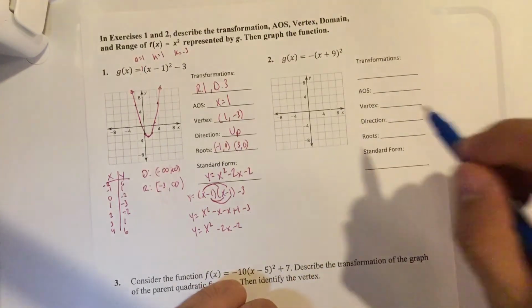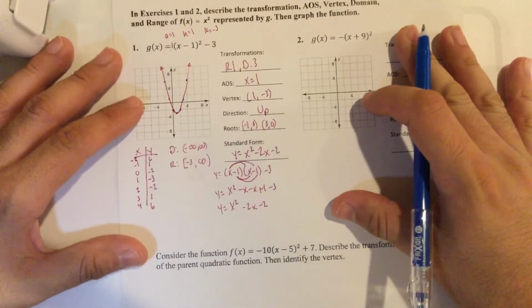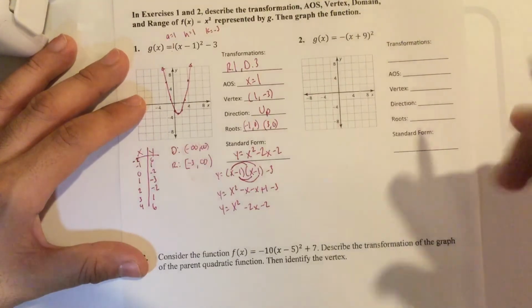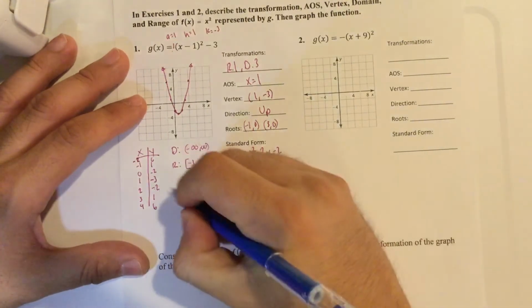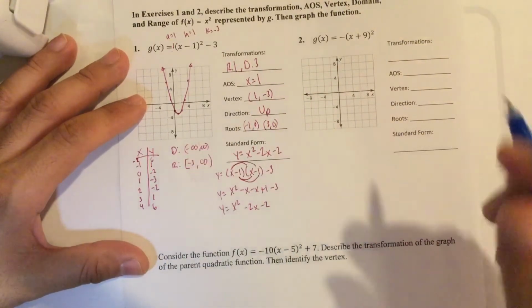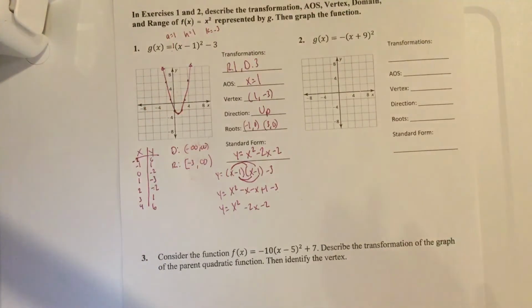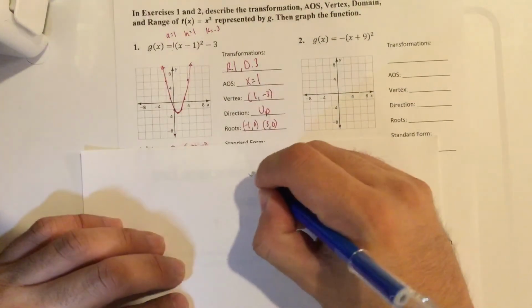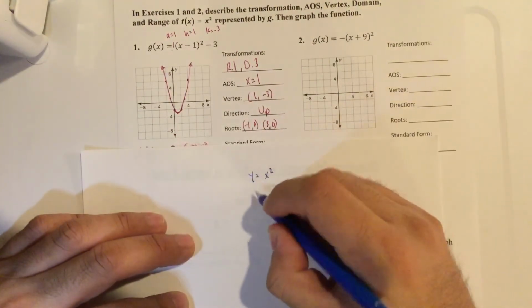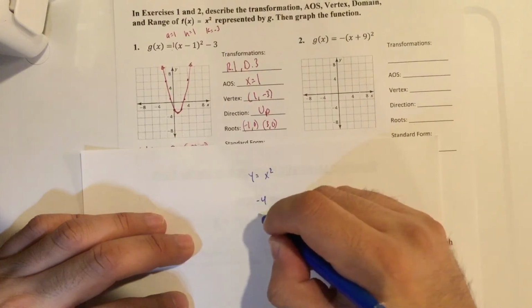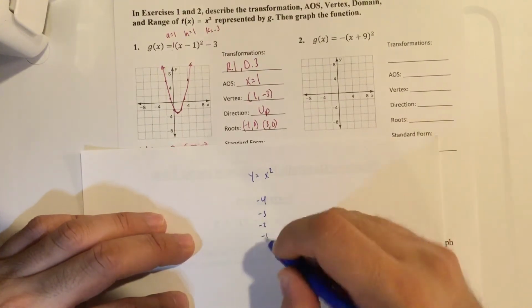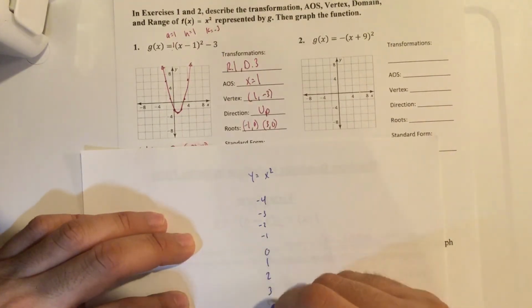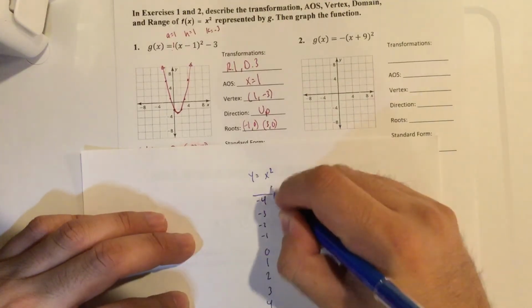So really quickly, let me kind of talk to you about the pattern that I use to graph these, and I'll probably graph the next one the way I would do it. So if you ever look at the parent function of the square root, so let me just go ahead and write that on the back of this paper right here. So if you think about it like this, if y equals x squared, and I'm just going to put some values here, -4, -3, -2, -1, 0, 1, 2, 3, 4, sure, I'll go to 5.